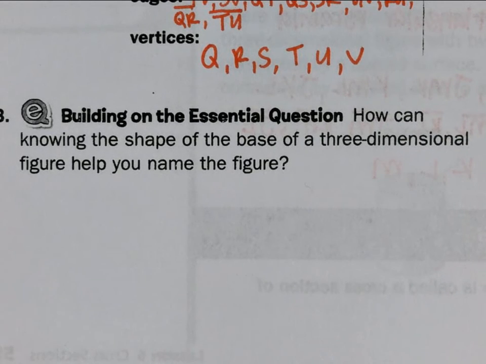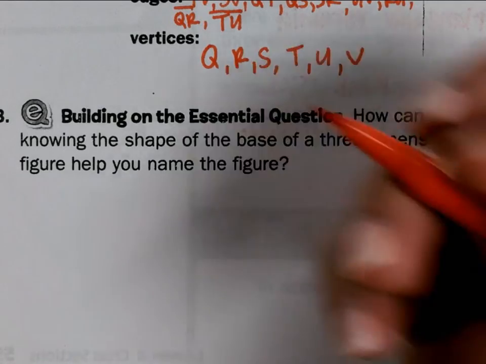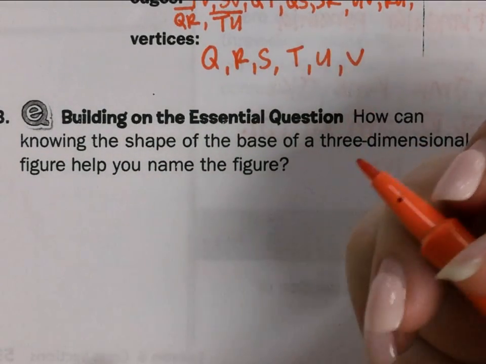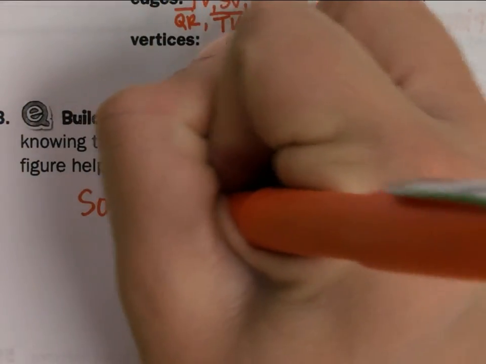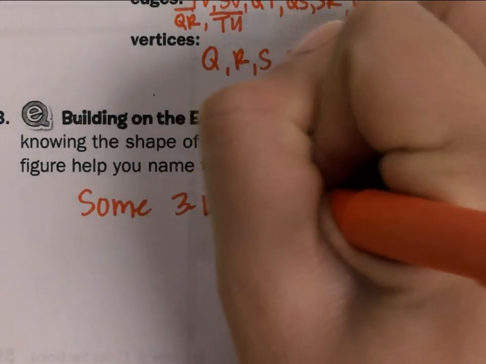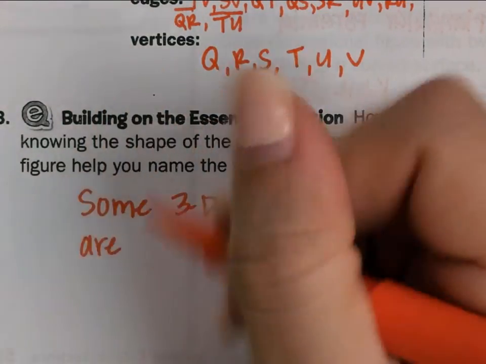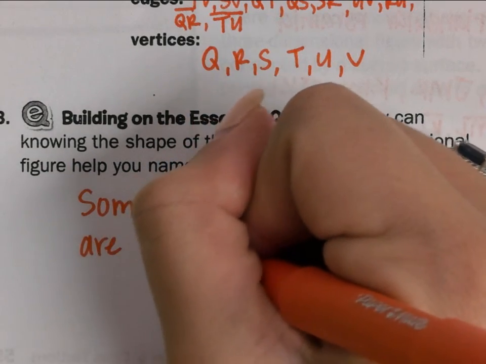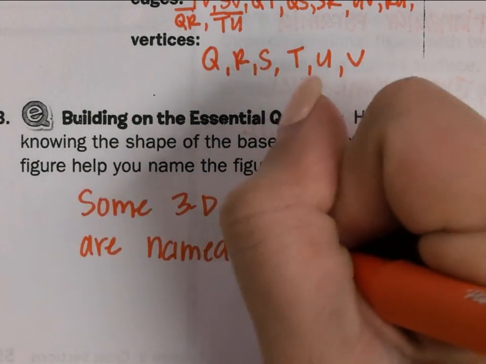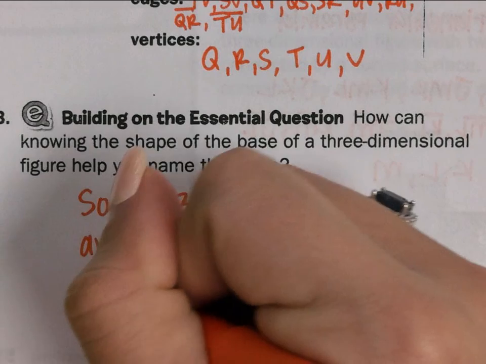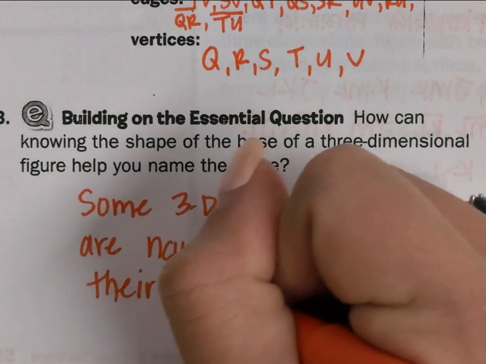But is it true for all 3D figures? Think about a cone and a cylinder. Is it true for those? No. Cube doesn't have to do with the base. Right, so it's not true for all, but it's true for most. So we will say some 3D figures are named by their bases.